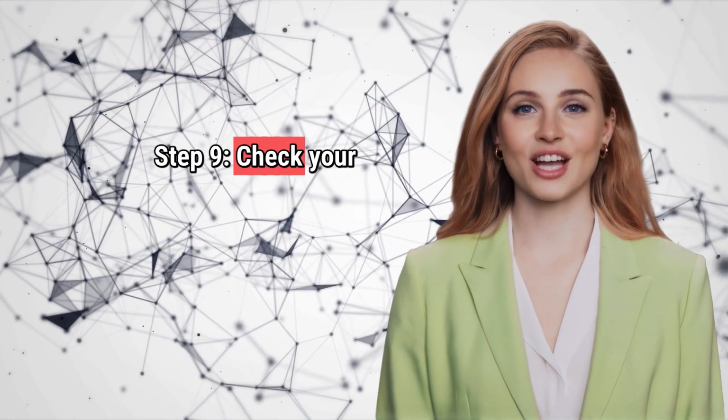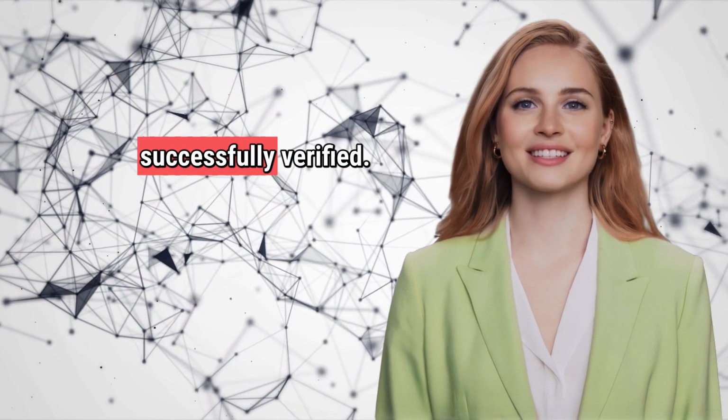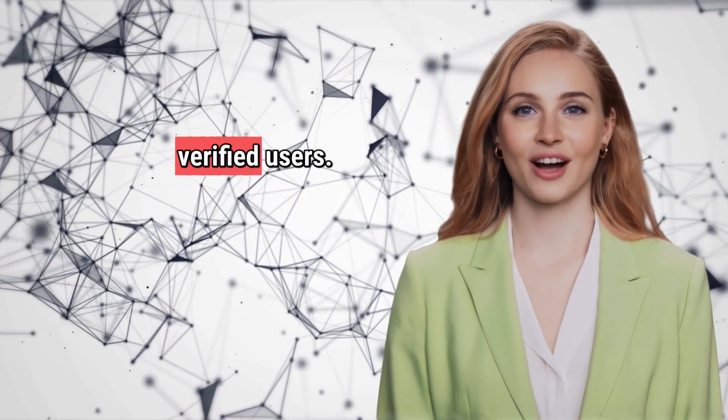Step 9. Check your email or account dashboard for confirmation that your Remitly account has been successfully verified. You can now access all features available to verified users.